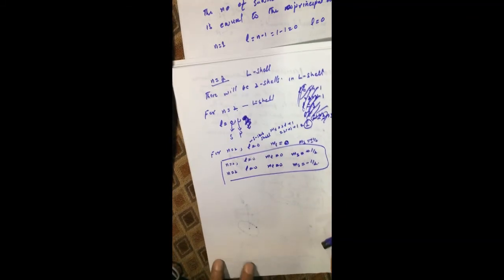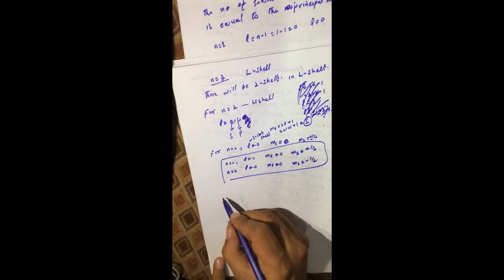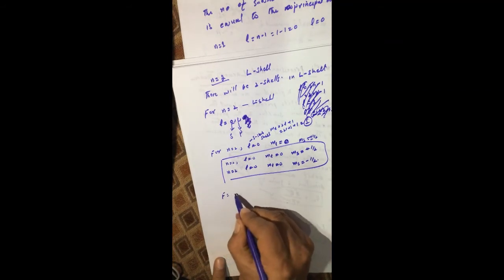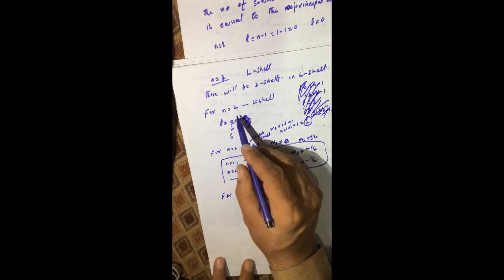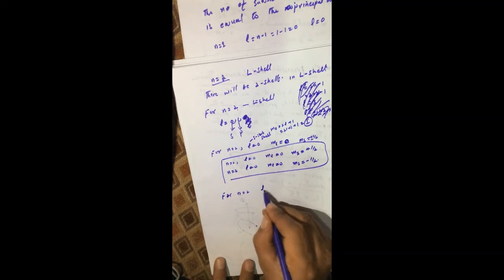Now we will move to the next case. For n is equal to 2, L has one more value, which is L is equal to 1. So now we will calculate the number of values for ml, the magnetic orbital quantum number. Its value is 2l plus 1.